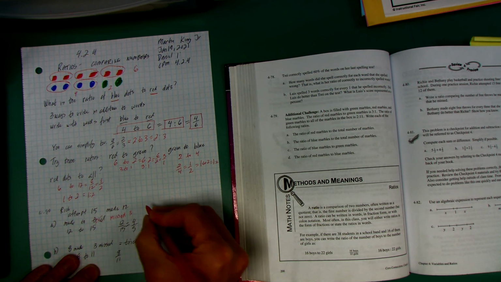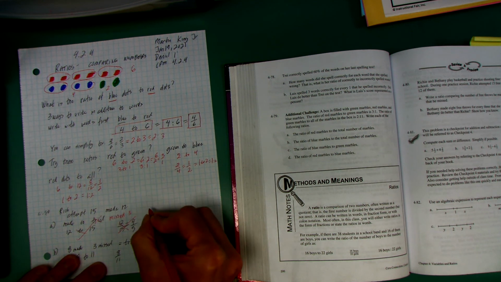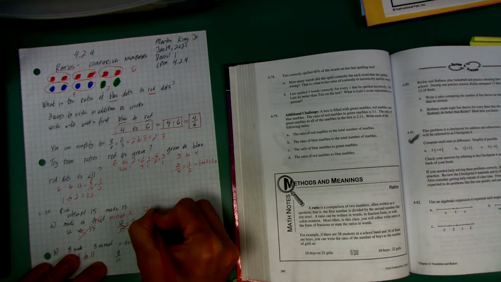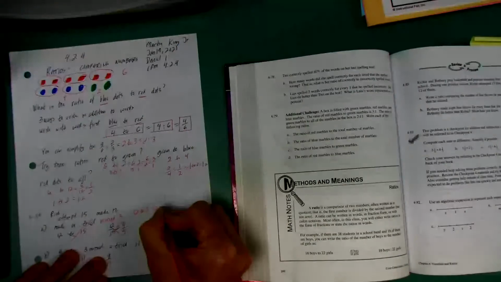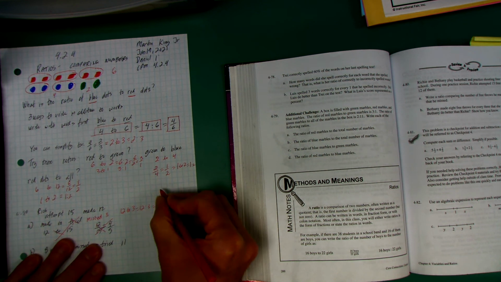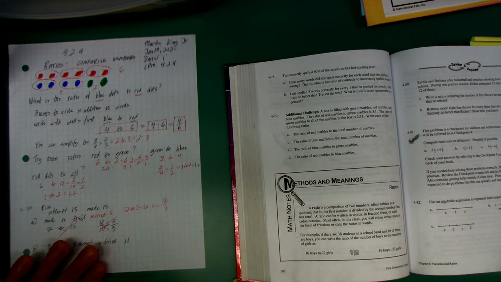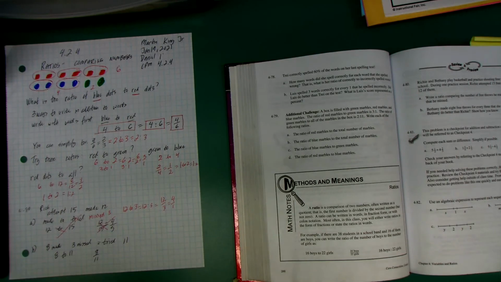3. So the ratio of made to missed is 12 to 3. And again, you can write it the 3 different ways with the colon. And the third way, I'm writing equals here, is 12 over 3. Now, when you see 12 over 3, you realize that's the same as 4 over 1. So for every 4 he made, he missed 1.